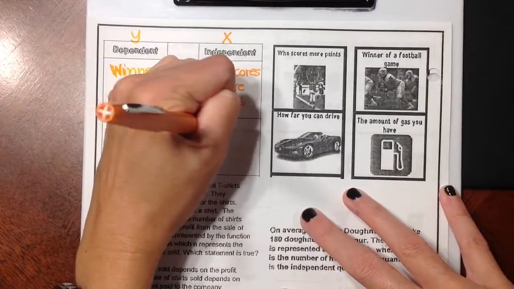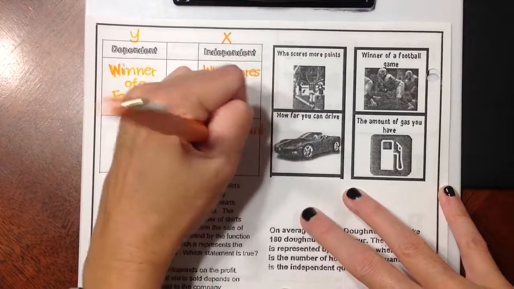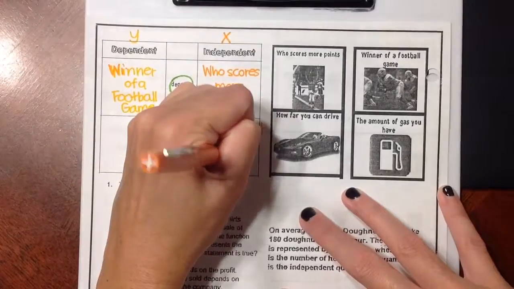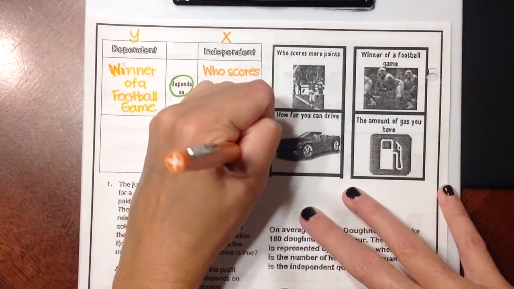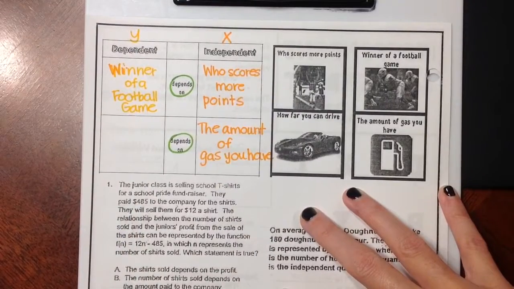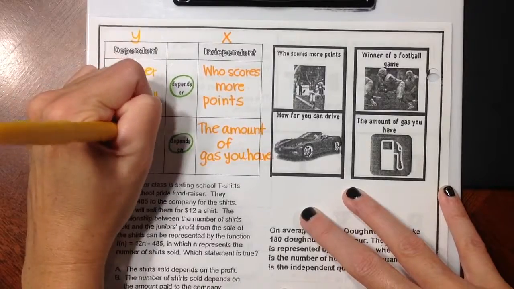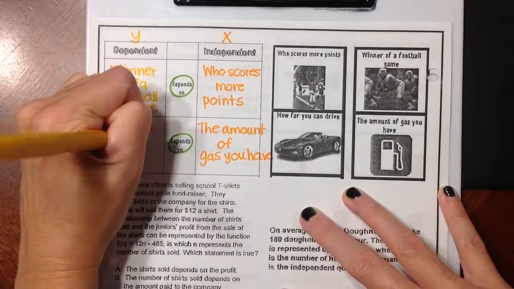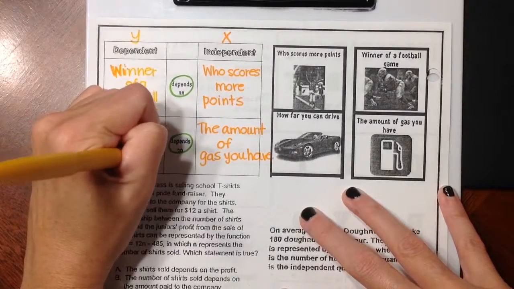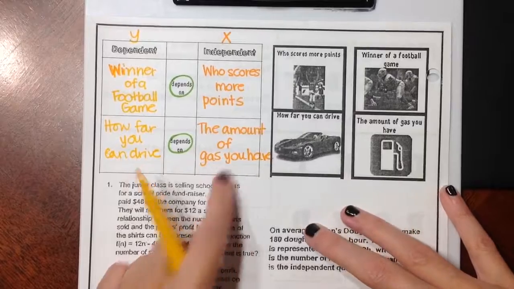So the amount of gas is your independent variable. And that means that how far you can drive is your dependent. How far you can drive depends on the amount of gas you have.